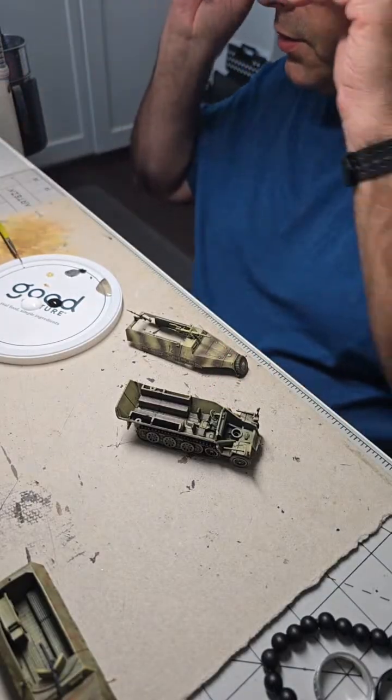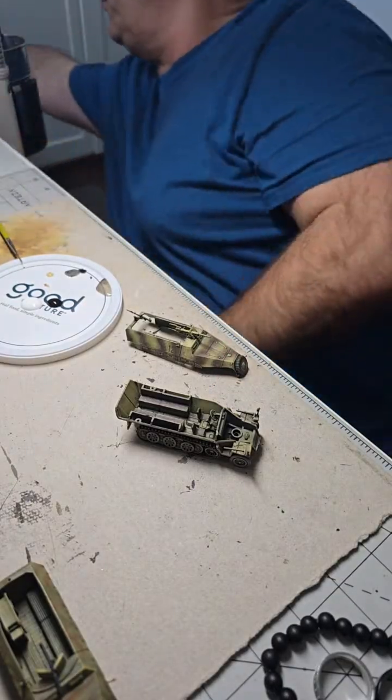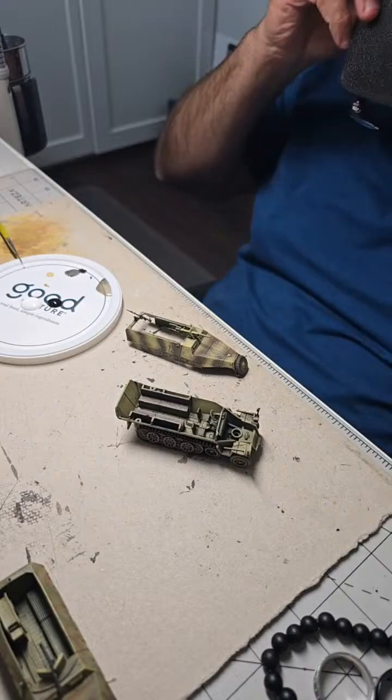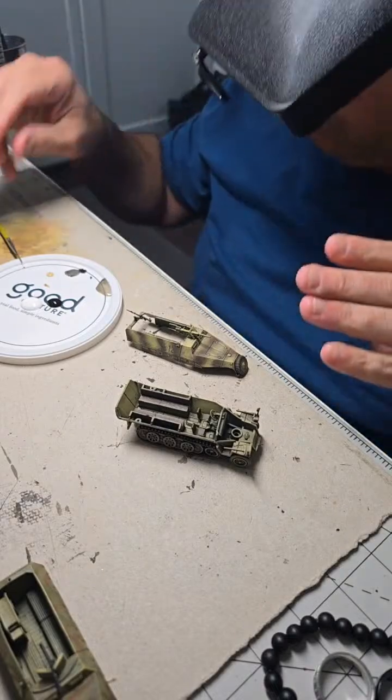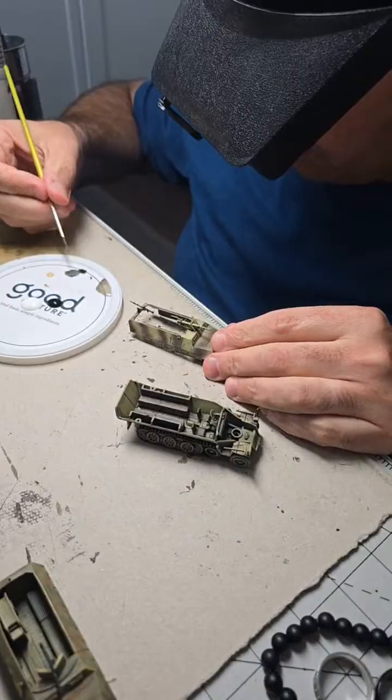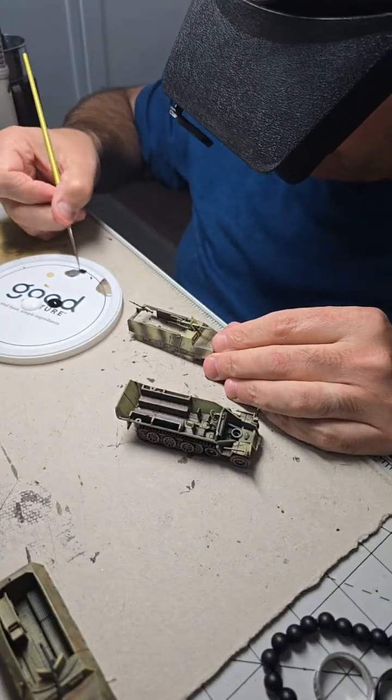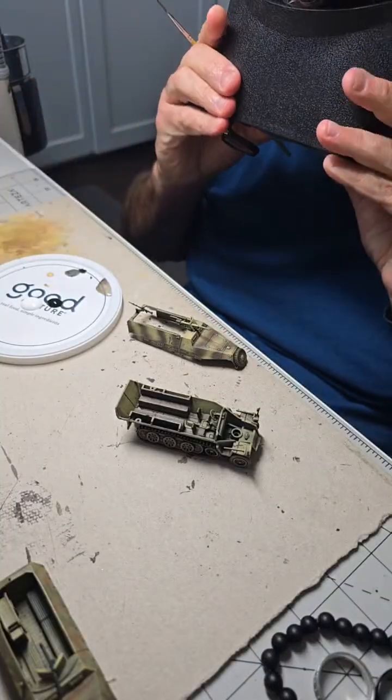I'm going to try something else. I need a little bit more oomph. Man, this is like intoxicating. Whoa. Actually, I don't know if I can use this.